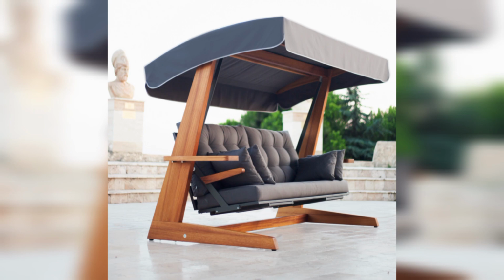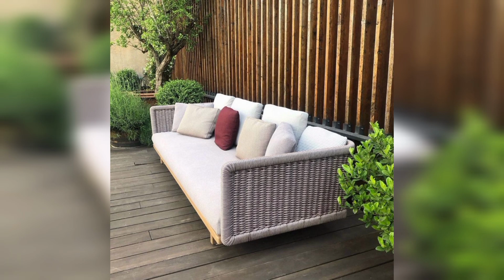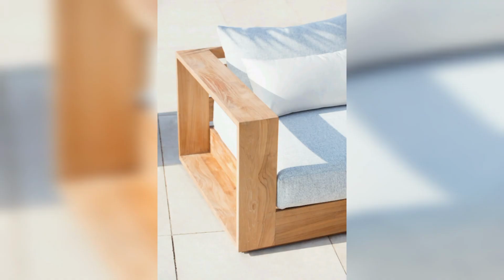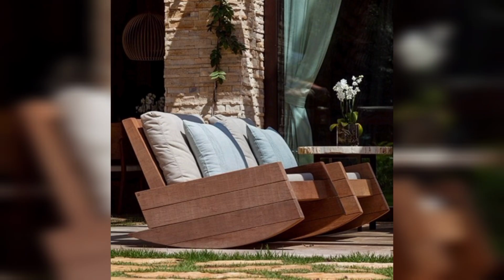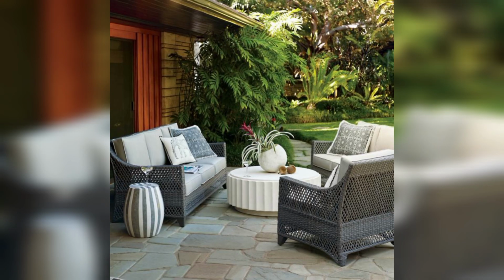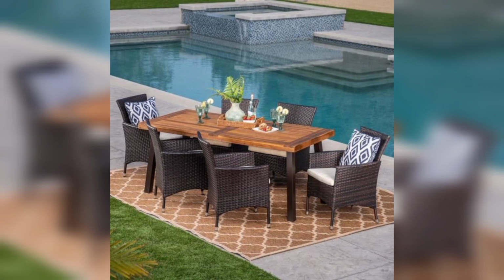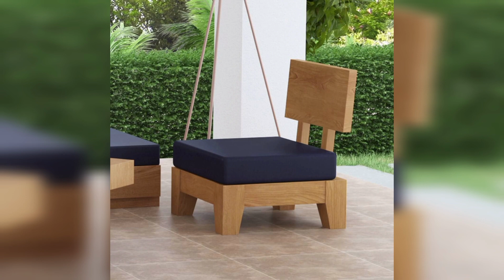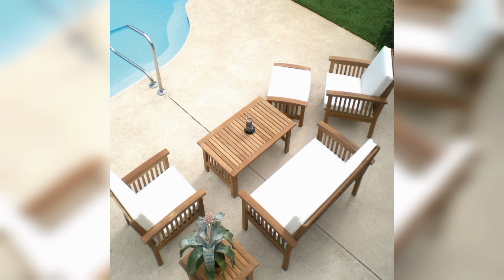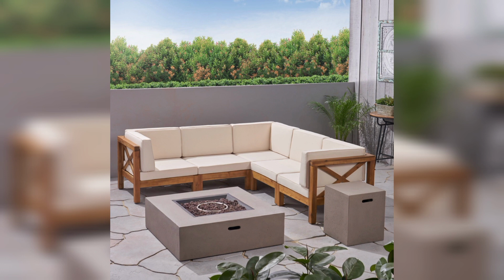In recent years, the fusion of modern design principles with the timeless beauty of wood furniture has led to a rise in the popularity of modern wood outdoor furniture cushion design.